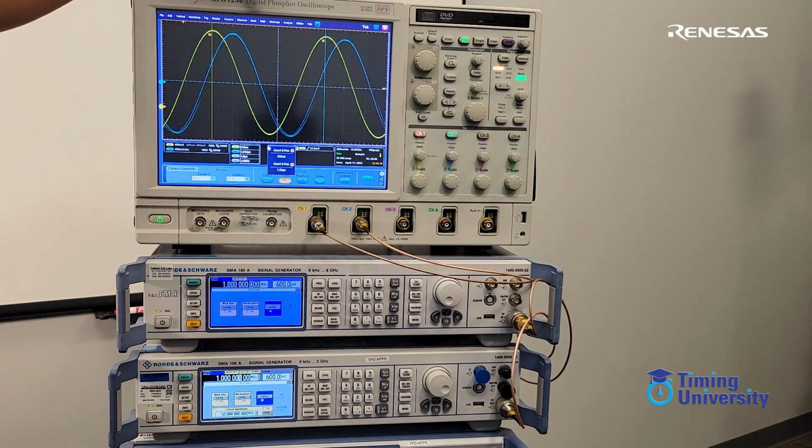And since these periods are smaller, it makes it seem like this blue trace is moving relative to the yellow trace. And that's because the phase is constantly changing due to the accumulation of the difference in the periods.